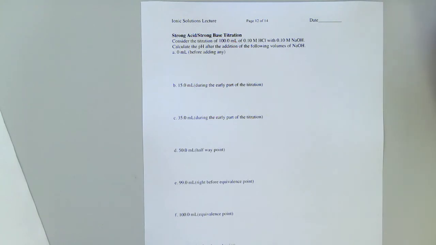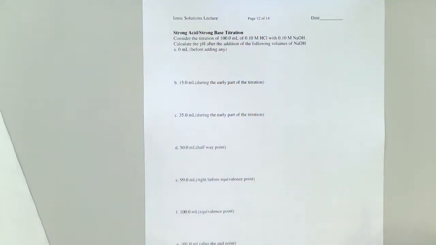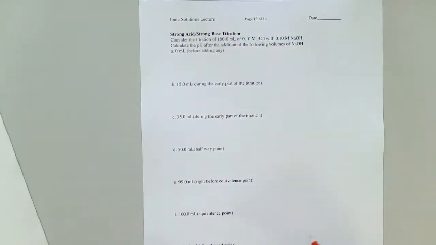We're on page 12 of the Ionic Solutions lecture. And this is really background information. You're not going to see a question like this on an AP exam. You might see a question like one specific part of this, but not an overall process like this whole page.